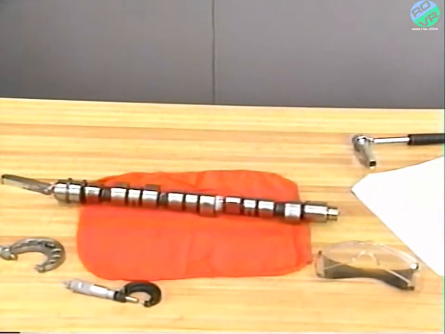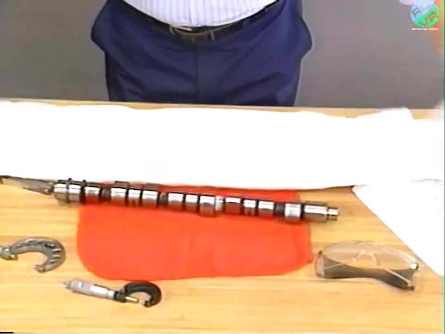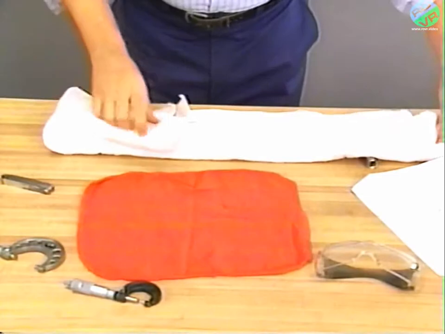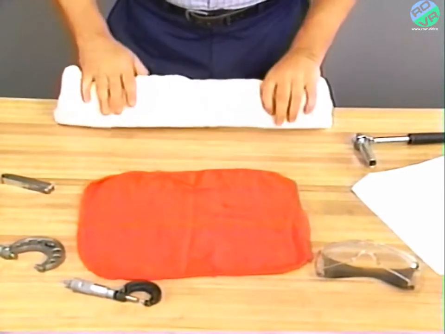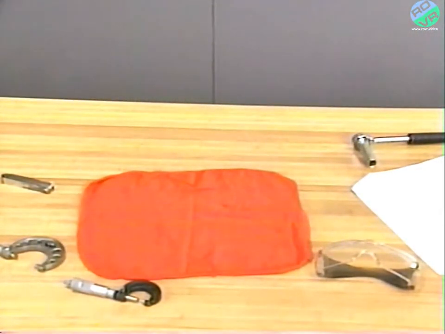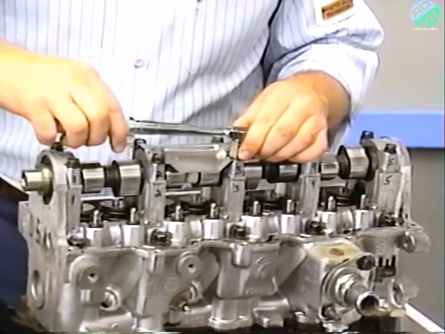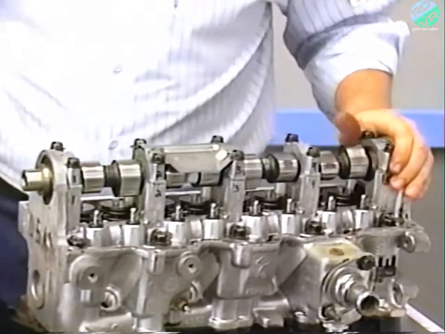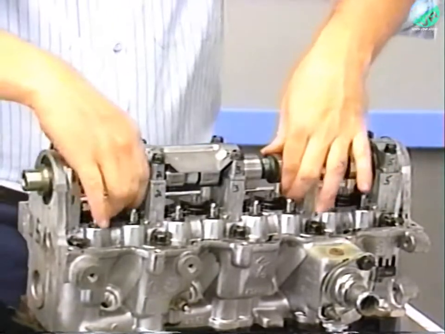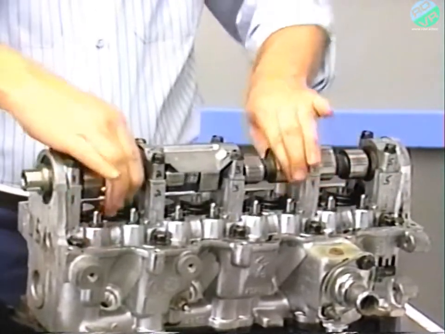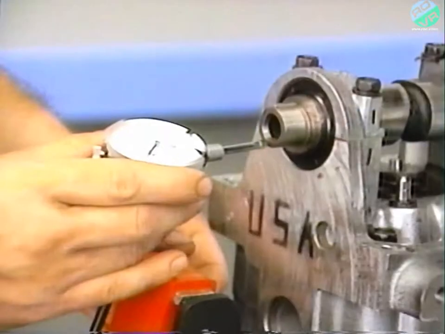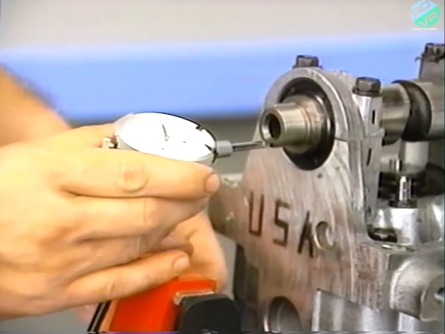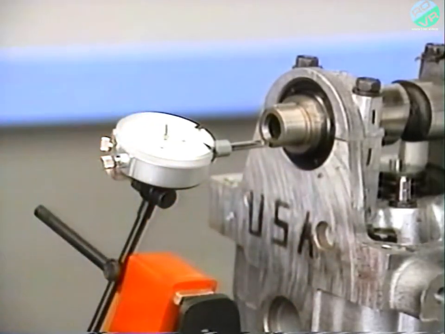If the camshaft is not to be replaced immediately, it should be wrapped in a clean cloth and placed somewhere safe. Just throwing it under a workbench to collect dust is not a good idea. Before reinstalling, make sure the camshaft and head are clean, the bearing cap bolts are correctly torqued, and that the camshaft turns. After the camshaft has been reinstalled, a dial indicator should be used to check end play.